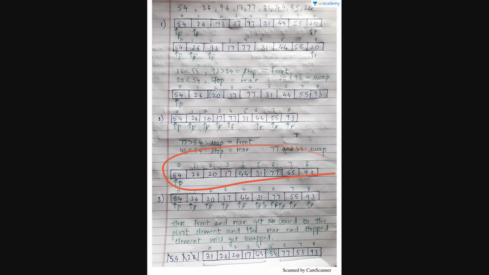The next step over here is, again we have to start from first. 54 is the pivot element. Then we have to stop F in where we get the element larger than the pivot element. 26 it's not larger, 20 it's not larger, 17 it's not larger, 44 it's not larger, 31 it's not larger, 77 yes it's larger than 54. So we have to stop F over there.